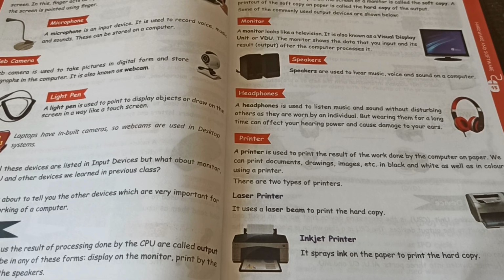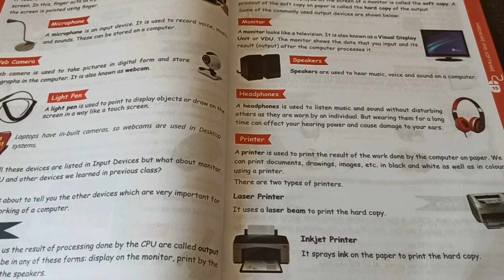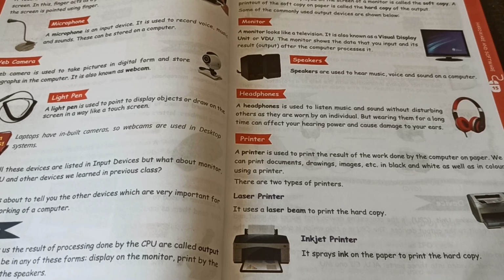Another one, speakers. Speakers are used to hear music, voice and sound on a computer. And headphones. A headphone is used to listen to music and sounds without disturbing others, as it is worn by an individual. But wearing them for a long time can affect your hearing power. It means it's dangerous if you use them for a long time, so don't use them for a long time, as it causes damage to your ears.